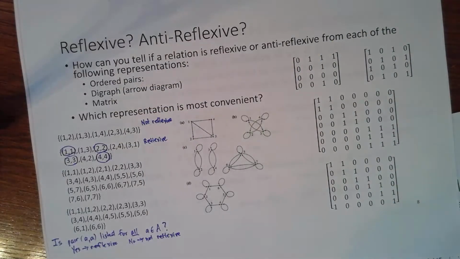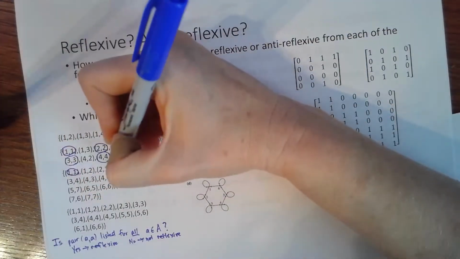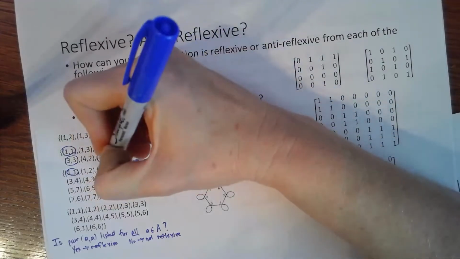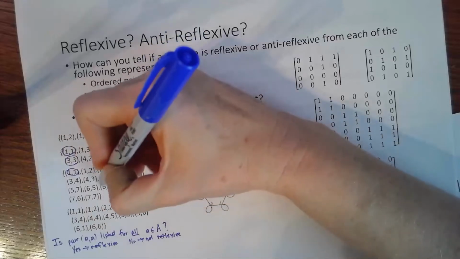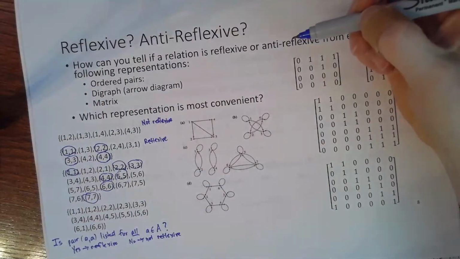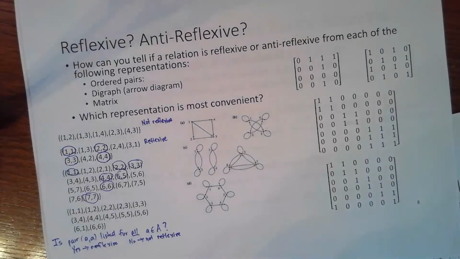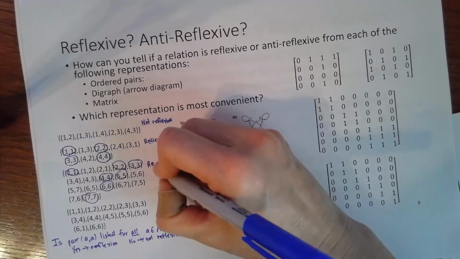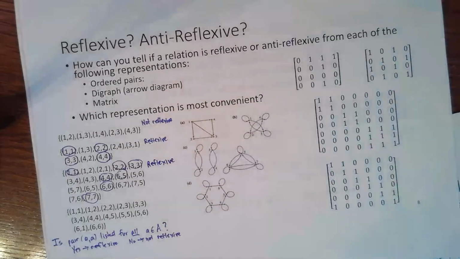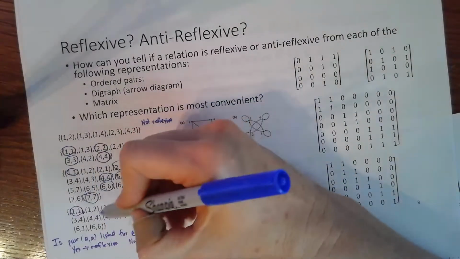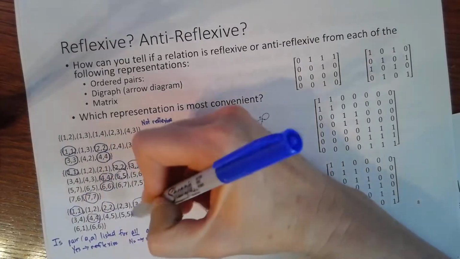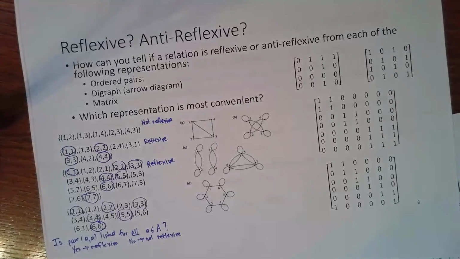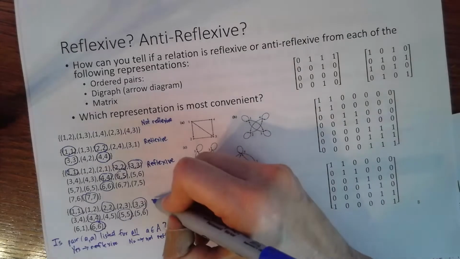I should be able to quickly check. I've got 1, 1, 2, 2, 3, 3, 4, 4, 5, 5, 6, 6, and 7, 7. The set is 1 through 7 for this one, and there are no other elements, so this one is reflexive. This one has 1, 1, 2, 2, 3, 3, 4, 4, 5, 5, 6, 6. It only has the numbers 1 through 6, so this one is also reflexive.